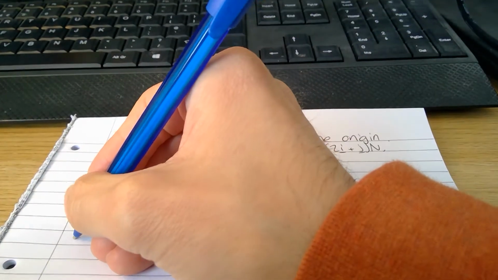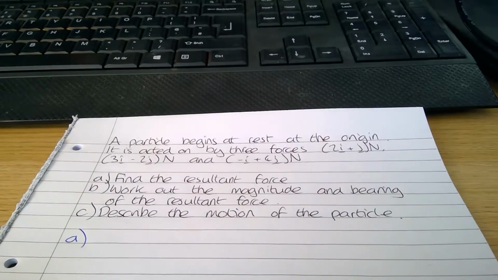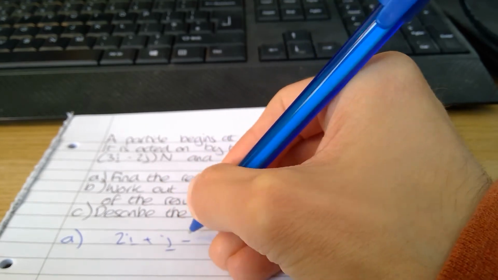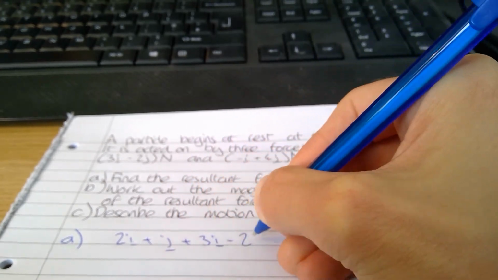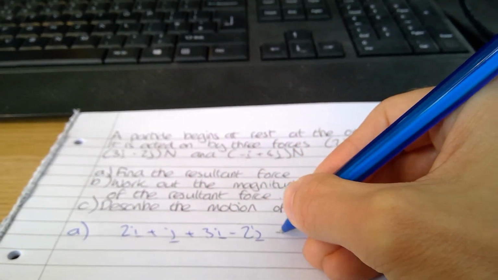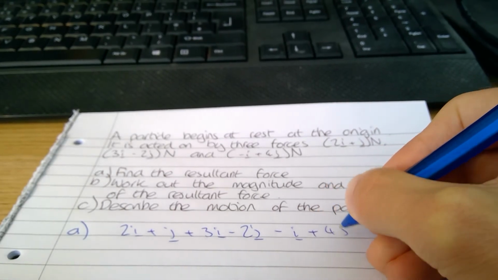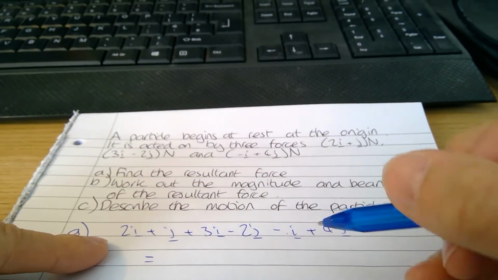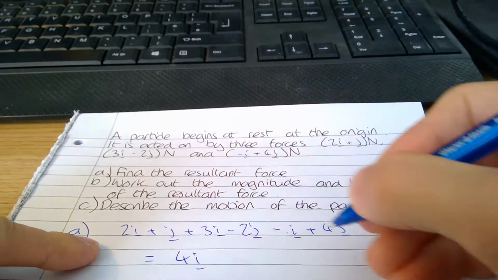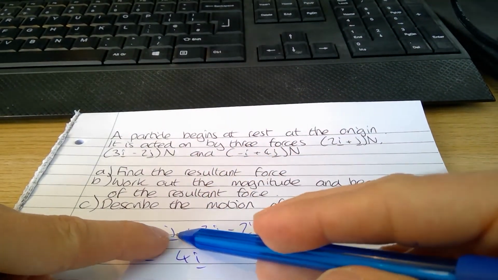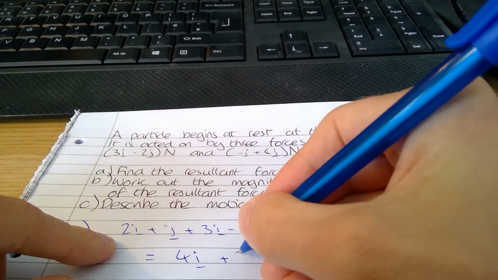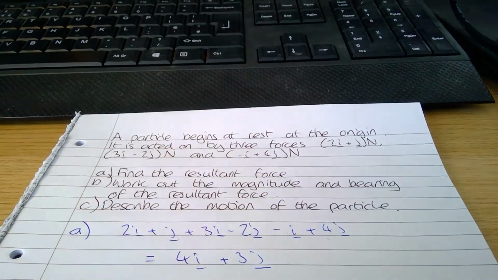So the resultant force is simply adding together the three forces that are acting on this particle. So that's 2i + j, add 3i - 2j, subtract i, add 4j. If we simplify that, we've got 2 + 3 - 1 for i, so 4i. And then look at the j terms: 1 - 2 + 4 is going to be 3. So it's 4i + 3j.